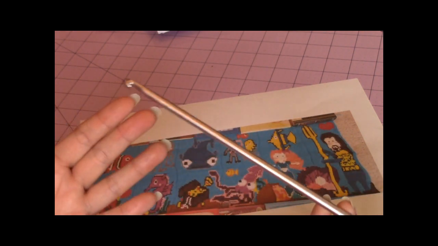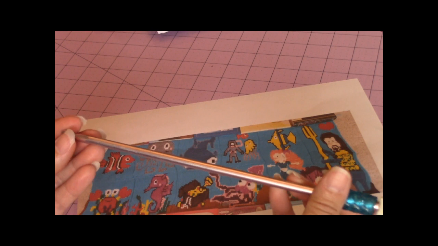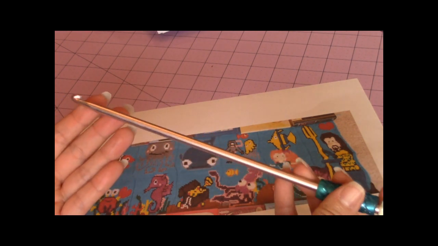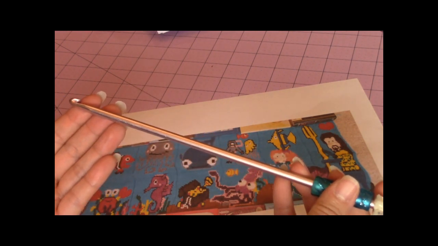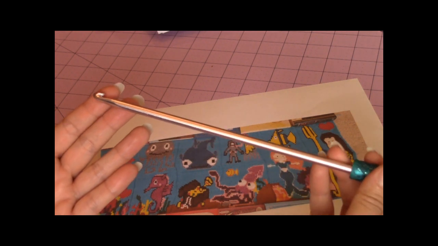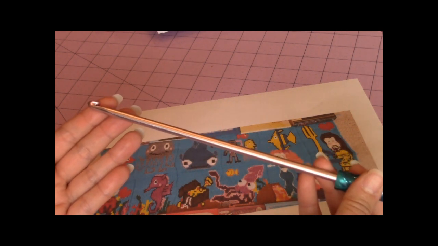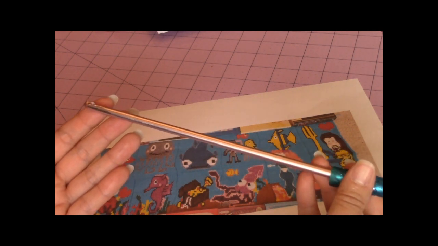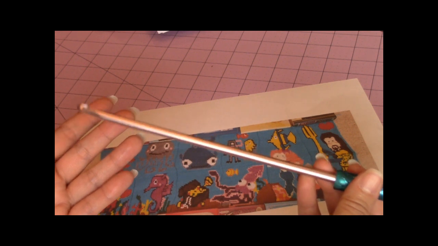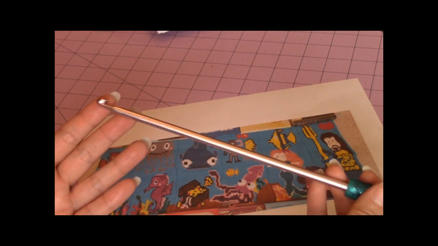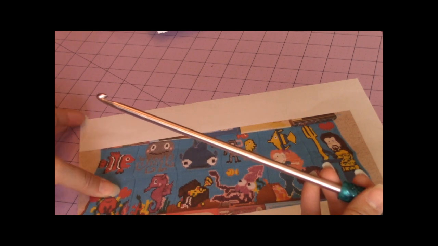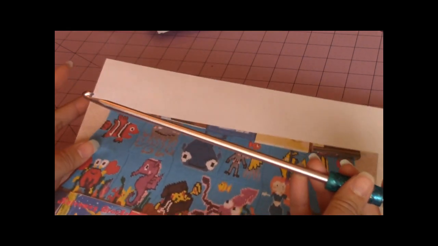So this is the only hook that I own, and that's not against those that love Tunisian crochet, because you can really get into Tunisian crochet, and if you really love it, you could join groups on Facebook that's all they do, or they really get into more Tunisian crochet and show you really fun techniques and all that kind of stuff.